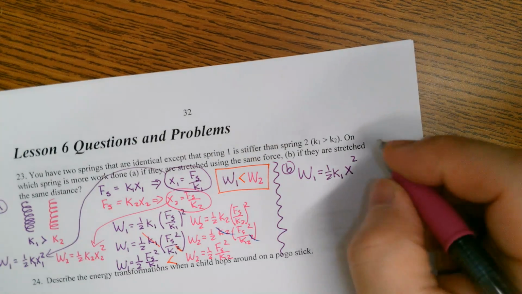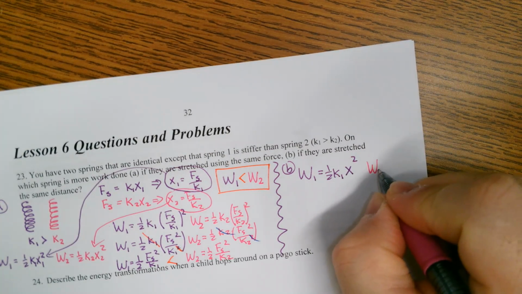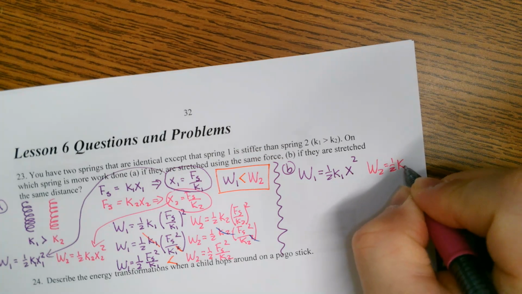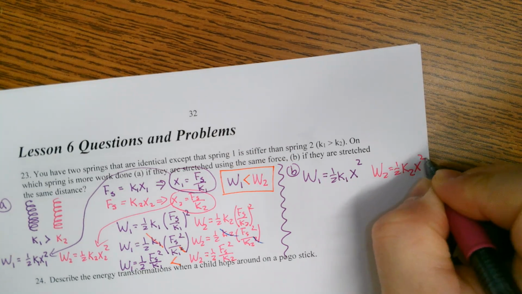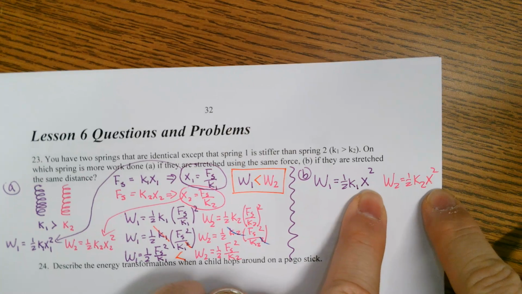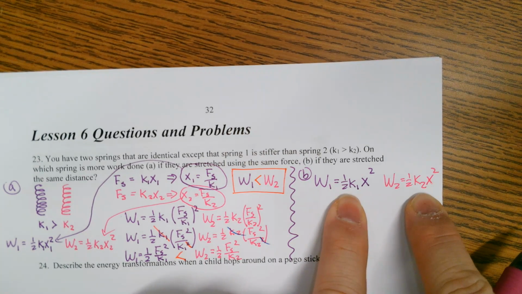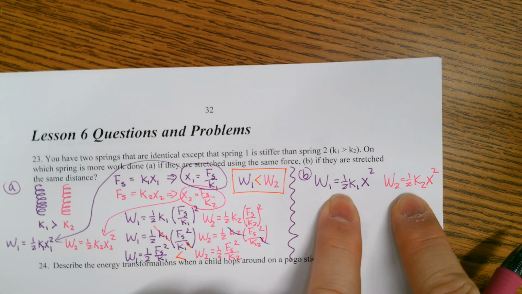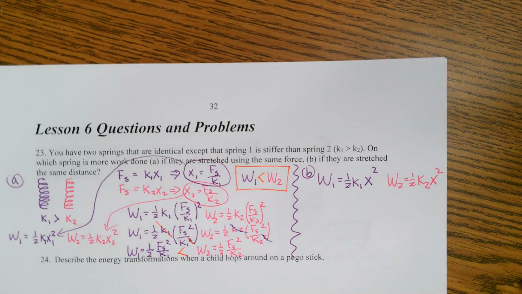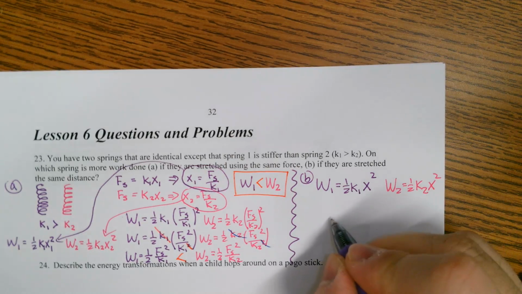And work 2 is equal to 1/2 K2 x squared. So these x's are the same. K1 is definitely bigger than K2, and the 1/2 are the same. So in this case, work 1 has to be bigger than work 2.